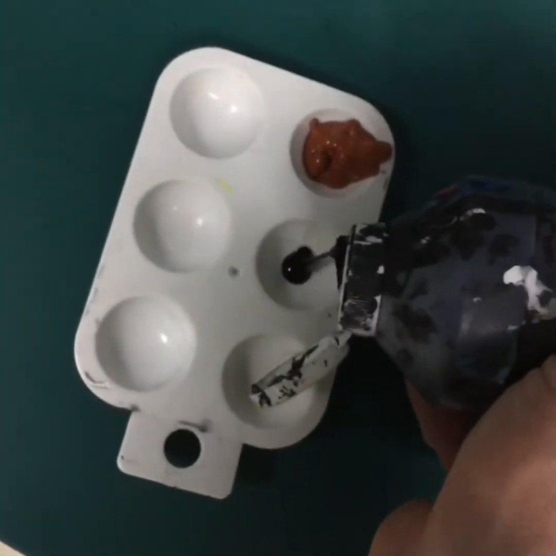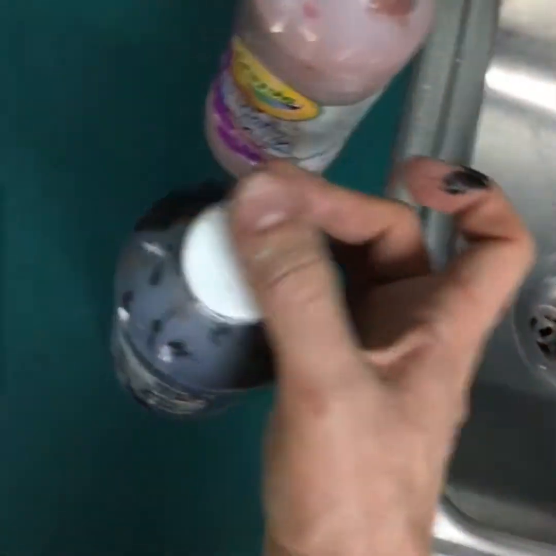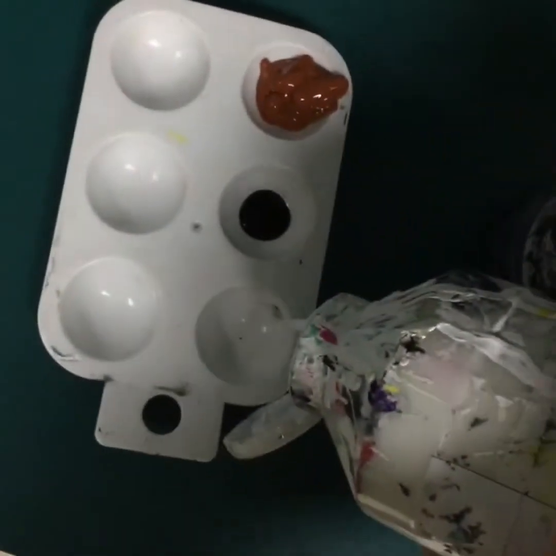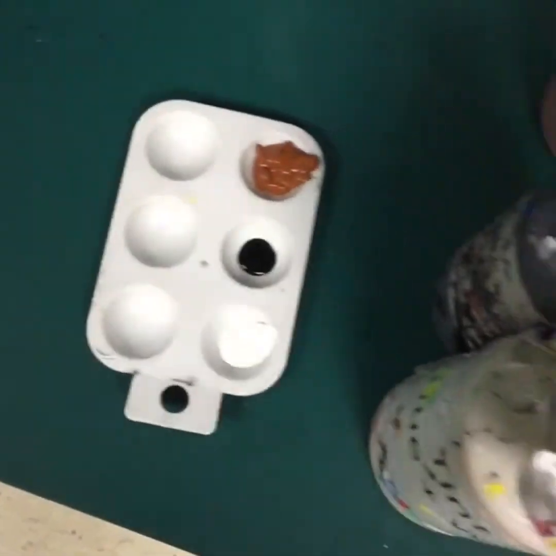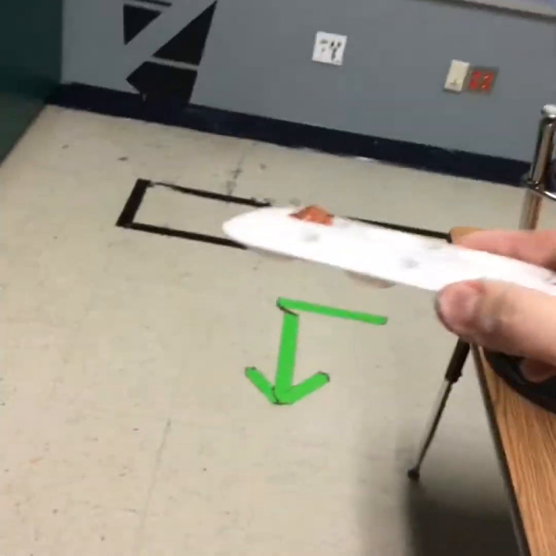Give it just a little bit on each one. Don't forget to close these up. Just a little bit is all you need. Especially while painting, it's important to use the green arrows because if you don't and someone's going the wrong way, you're going to get covered in paint.